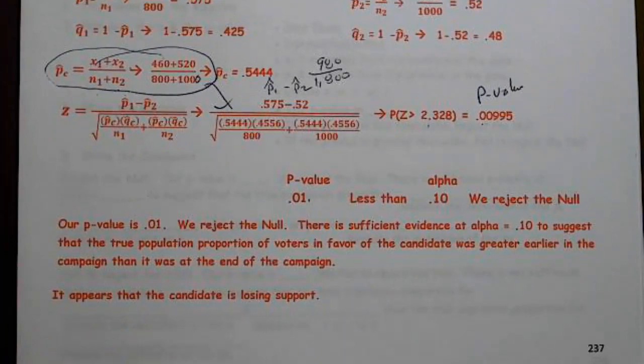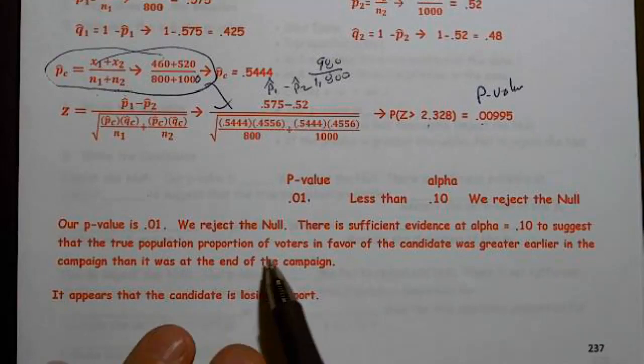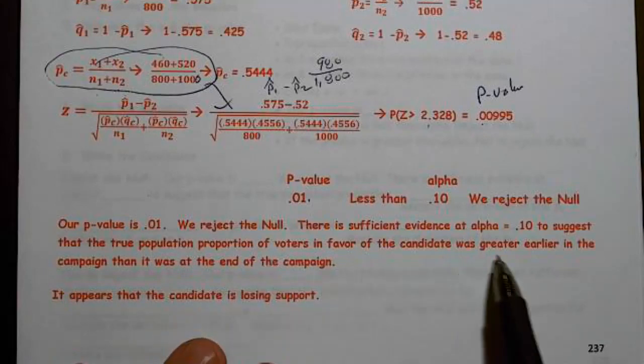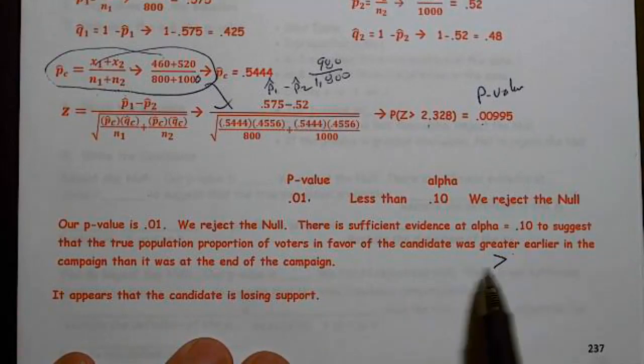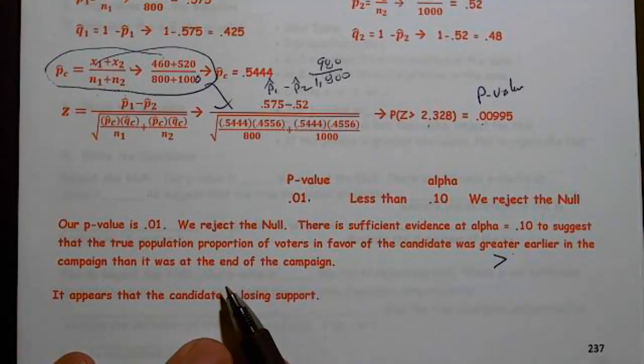There is sufficient evidence at alpha equal 0.10 to suggest that the true population proportion of voters in favor of the candidate was greater, that comes from HA, earlier in the campaign than it was at the end of the campaign. It appears the candidate is losing support.